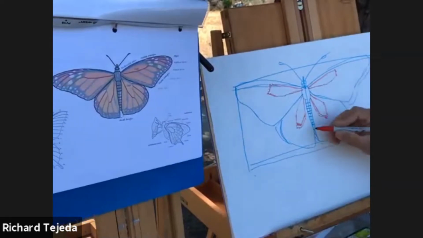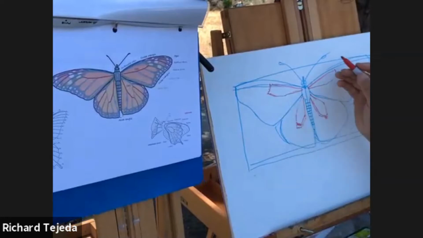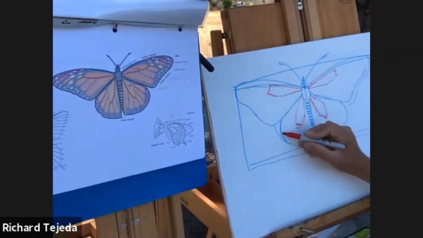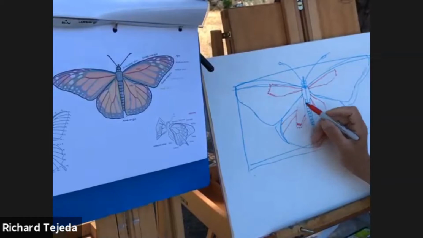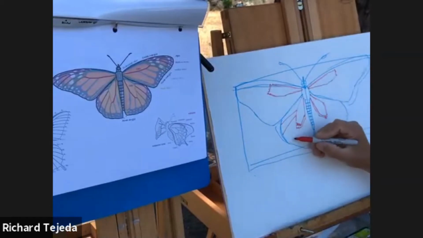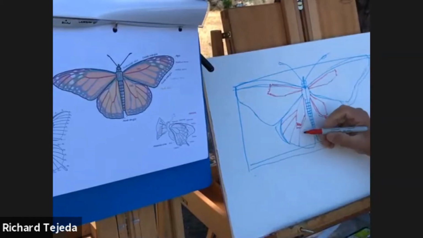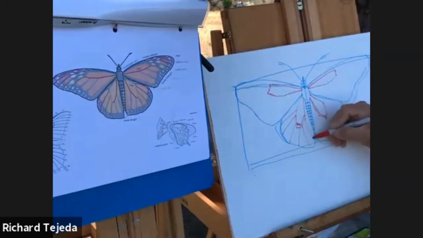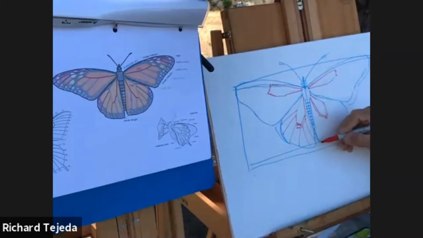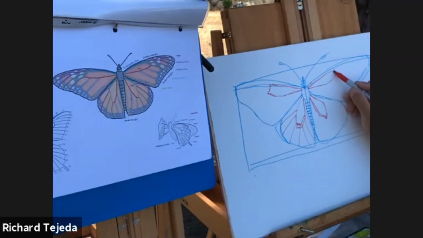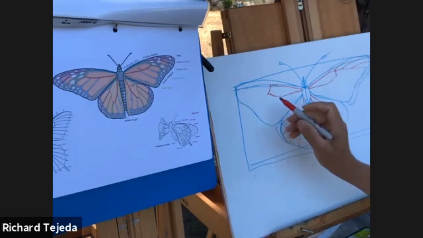Now, from there, we're gonna go the same system, the radial veins going out along the top, sticking out upwards. Then you have the medial, cubital, and then down here the anal vein. Okay, radial veins, you have one major radial vein going out to the edge of the wing like that. And then coming off of it, you have 1, 2, 3, 4.